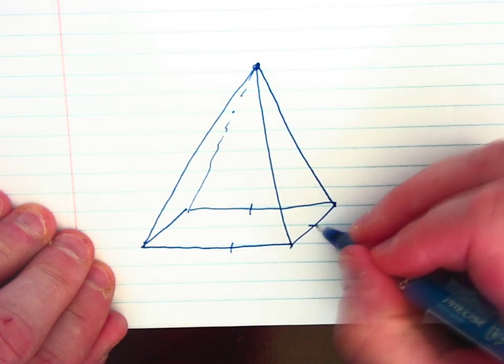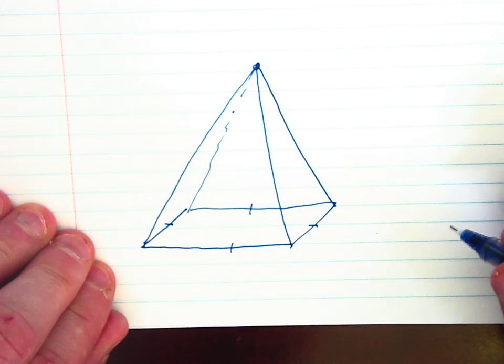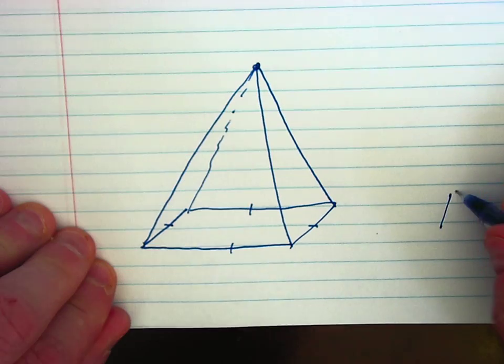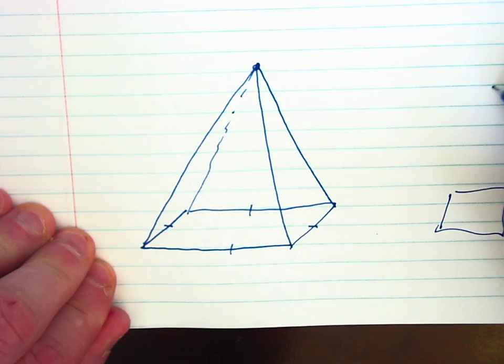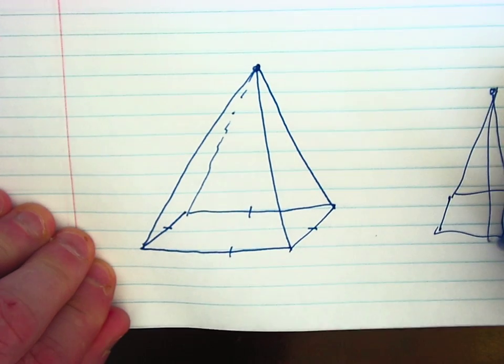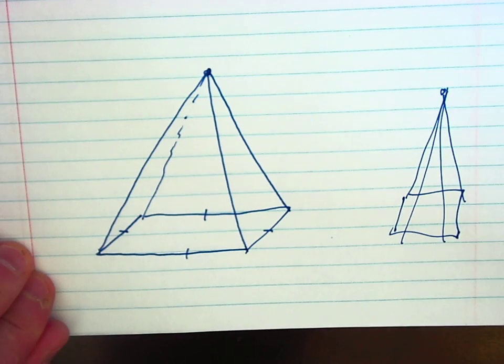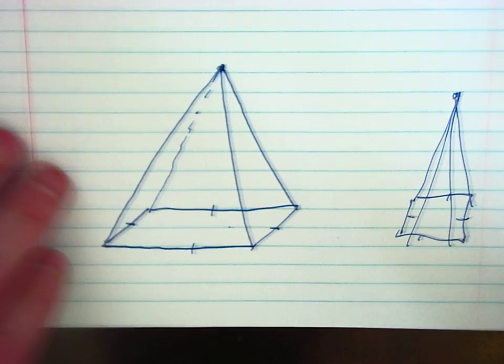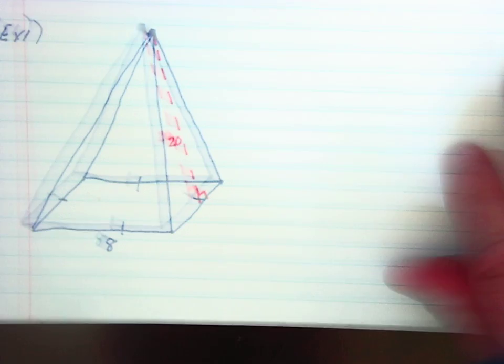And even though it doesn't look like all 4 of these are equal, they are, because that's how you have to draw it so it doesn't look weird. It's not like you can't draw a square and then do that, because that would look weird if you tried to do it just an actual square. So we draw it looking like this to get that whole 3-dimensional feel. Okay, let's get back to our problem. So there's our figure.